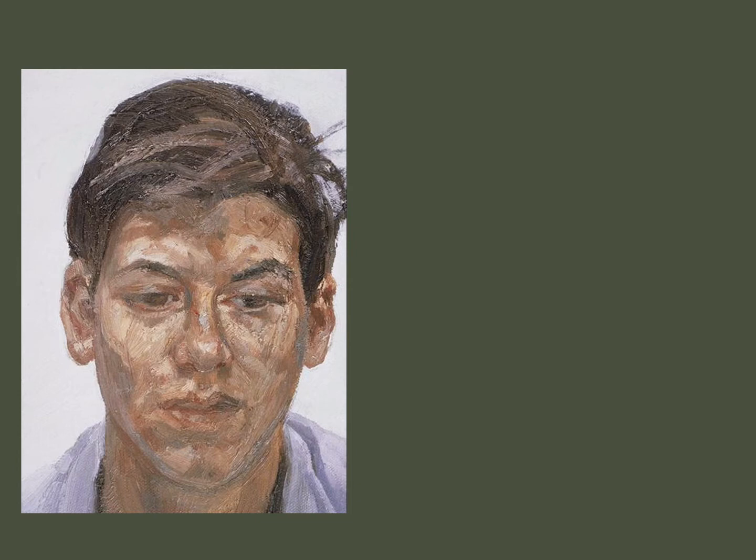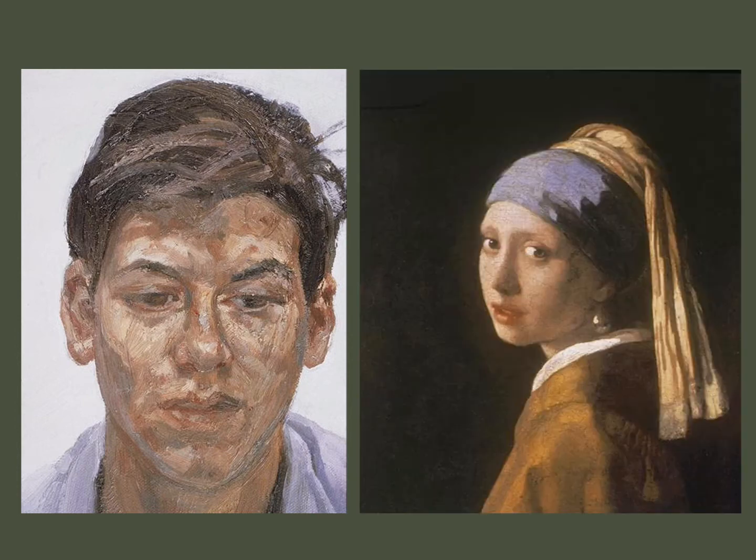Okay, now that said, this is a head study. This is Lucian Freud, one of his sons, and what he's doing here is just basically studying the planes of the head with paint. It's not the most interesting portrait, and if I put this painting next to it, you see why. So there's three main axis points through a portrait. There's the axis of the body, the axis of the head, and the axis of the eyes.